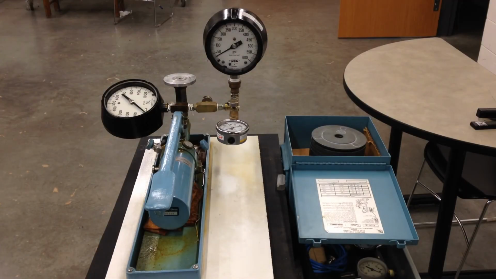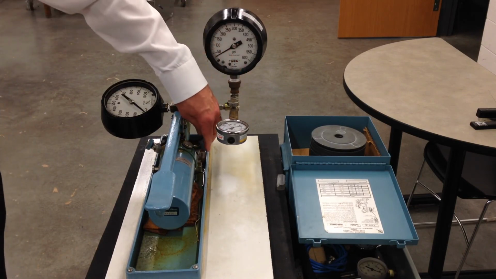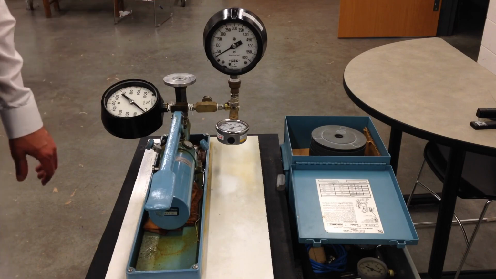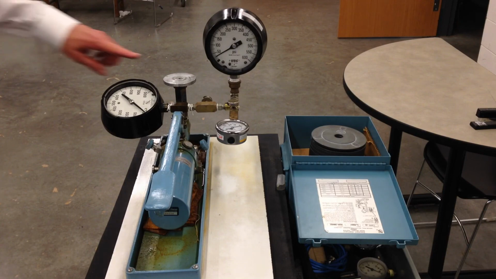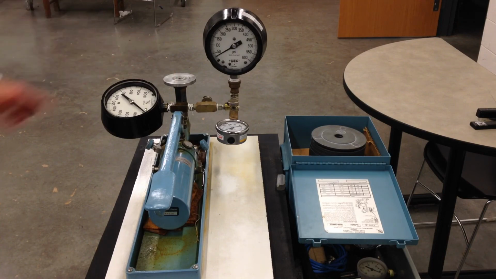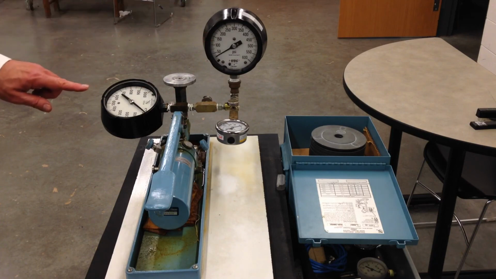Okay, that's it. When you're done, you open all these valves. You depressurize the entire system, and the entire system goes back to zero. And your task will be to take, as your x-axis, these pressures, the pressures that came from the dead weights. And then, on the other hand, you've got actually 3 different correlations to do: the correlation for the 300 psi gauge, the 600 psi gauge, and the 1,000 psi gauge.